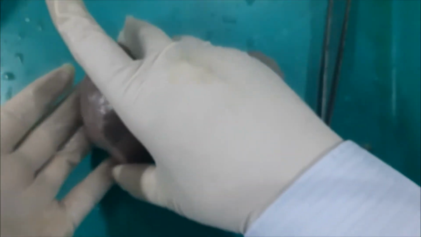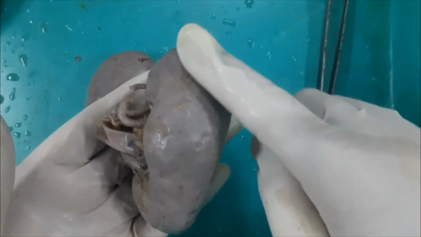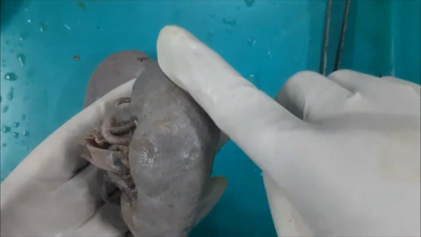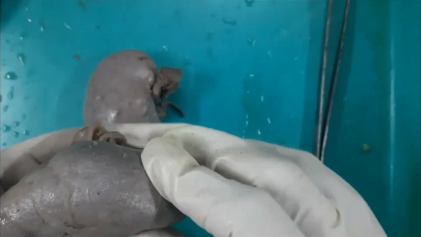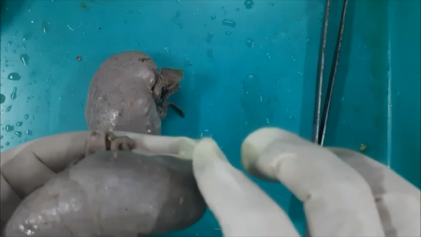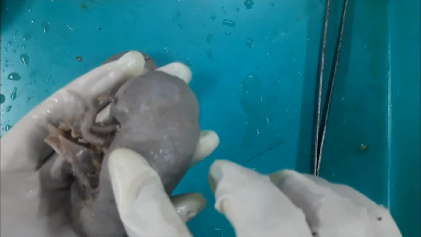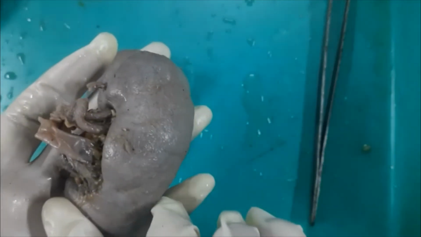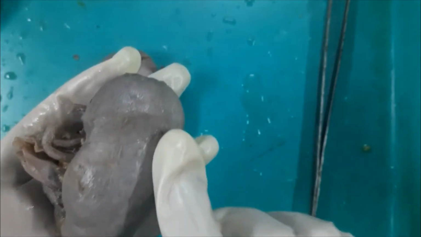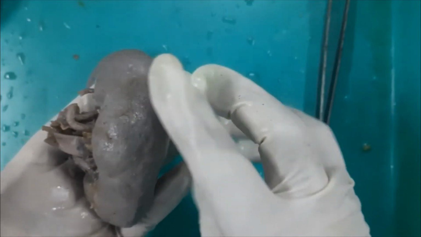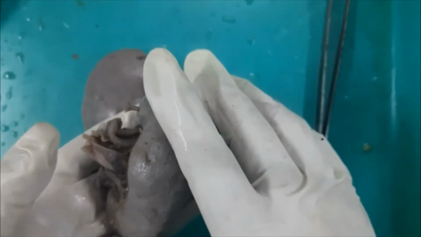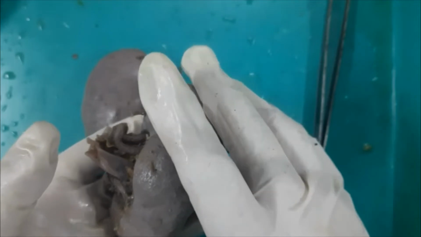Either you take the right kidney or left kidney. You can see here this is the anterior surface of the left kidney, and it is quite convex anteriorly, and it is also irregular. It is bulging here but depressed here, again depression is seen here, a groove is seen here, like that. So these are the irregularities which are present on the anterior surface.